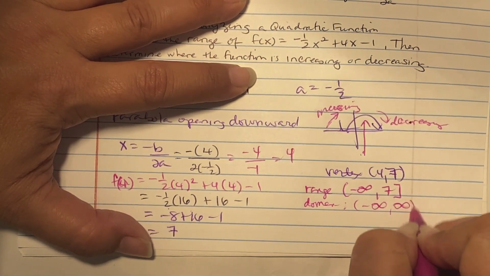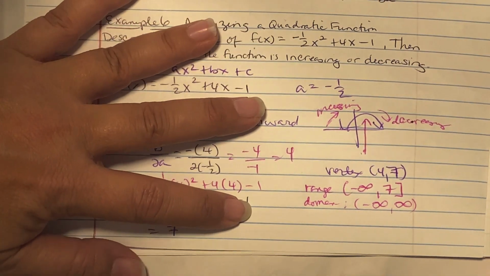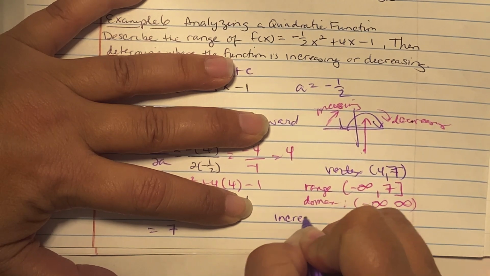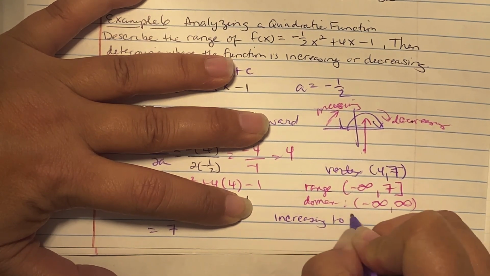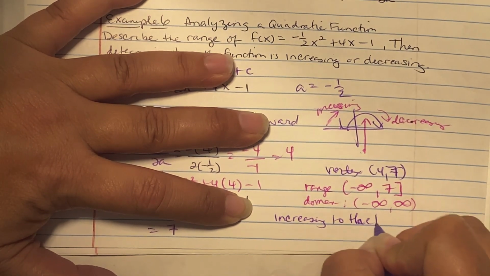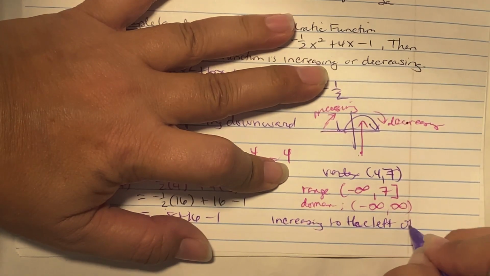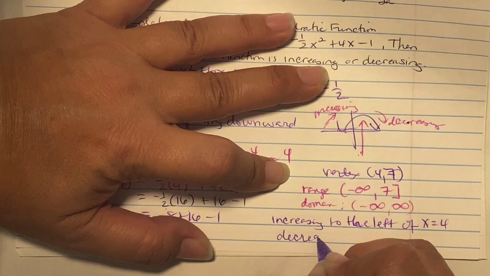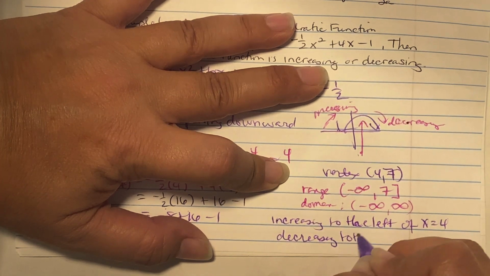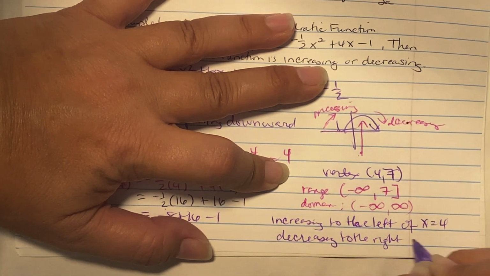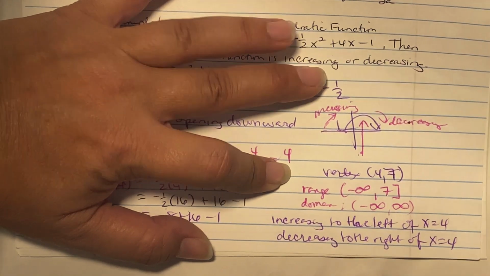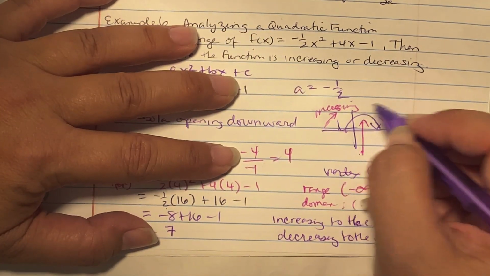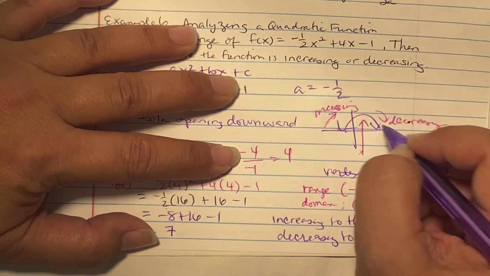And the last part is increasing to the left of x equal to 4 and decreasing to the right of x equal to 4. So it's going up, approaching the x at 4, and then dropping down after the 4 to the right of it.